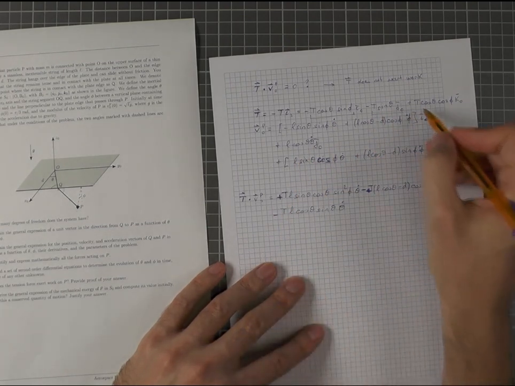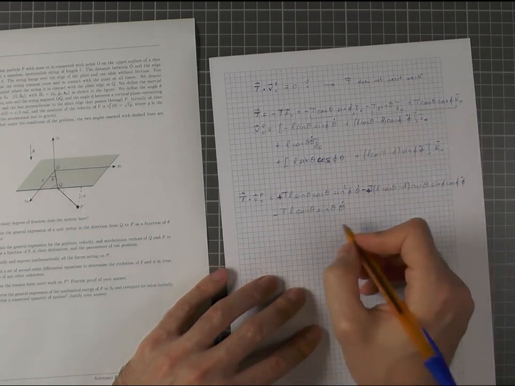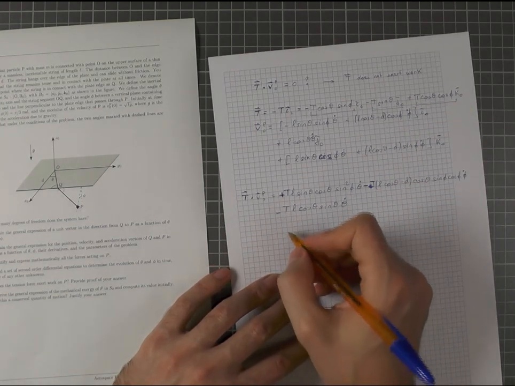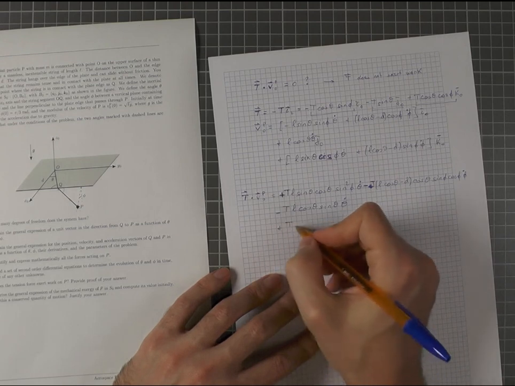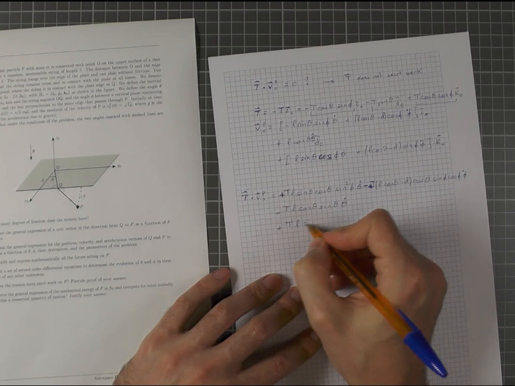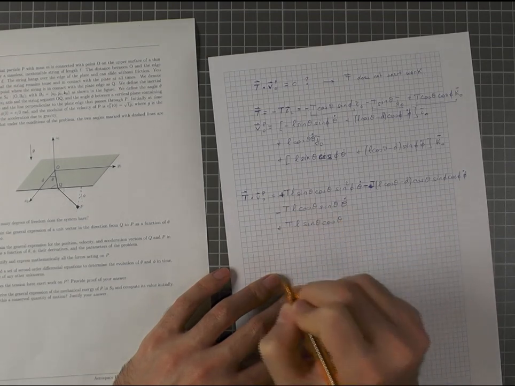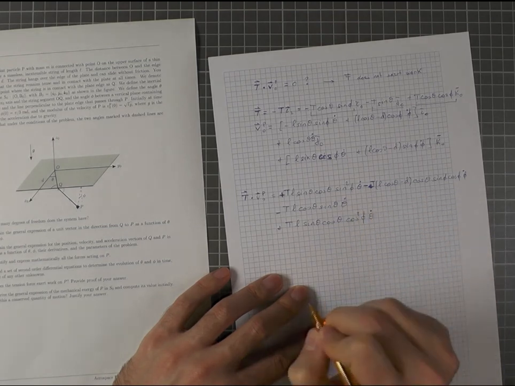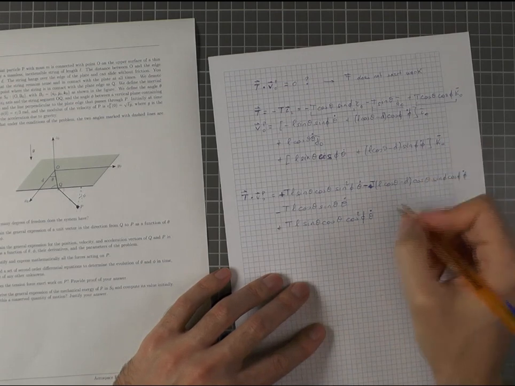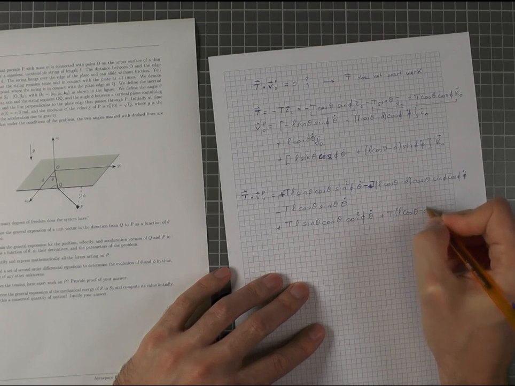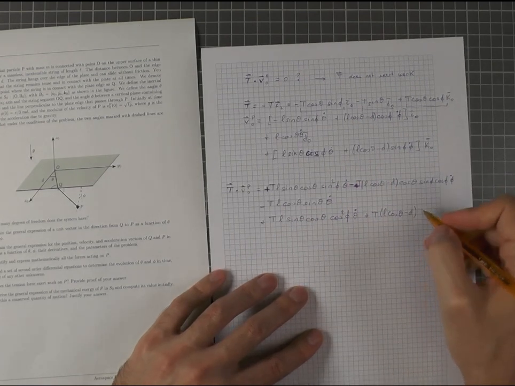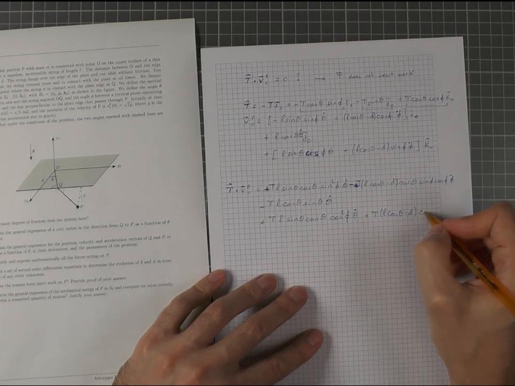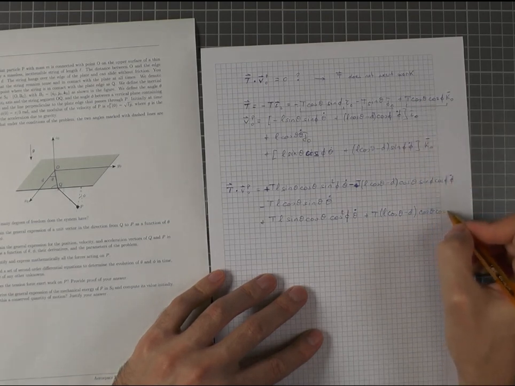And finally we have the third part. We put it over here. On the one hand, t L sine theta cosine theta, and then cosine squared of phi theta dot, and then a plus t L cosine theta minus D times cosine theta cosine phi sine phi dot.